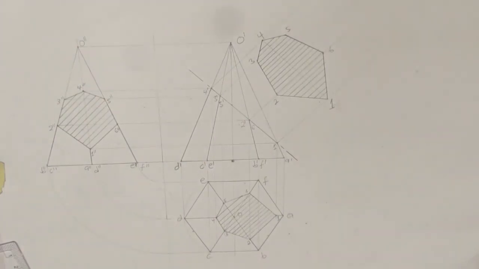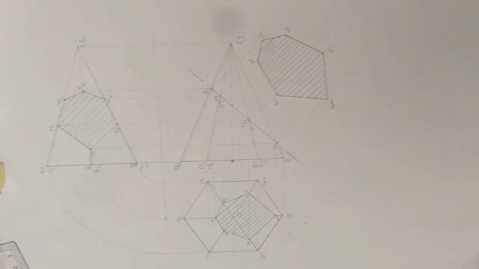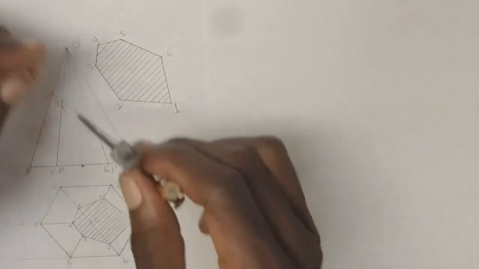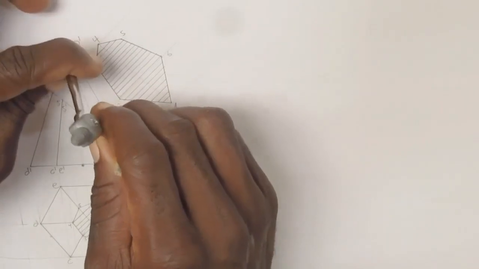All right, so now we have all the views we need, all the information we need. Now we can continue with the development. So we have the plan, the front view, the end view, and the true shape of the truncated surface. Okay, so we can start with the development.